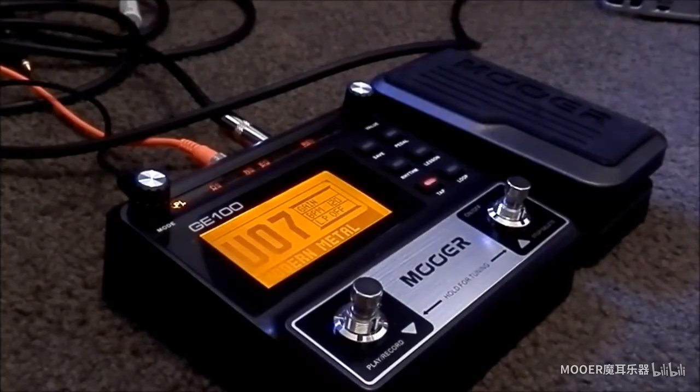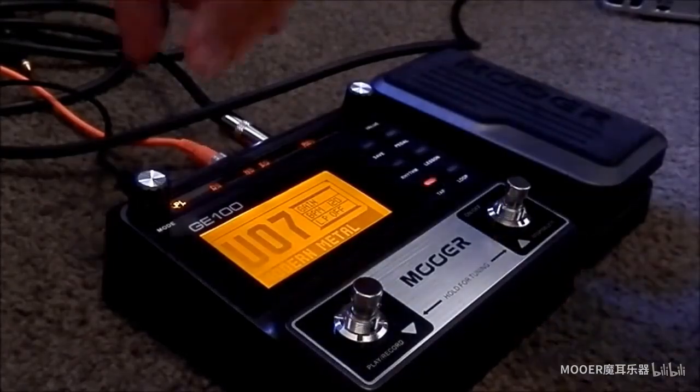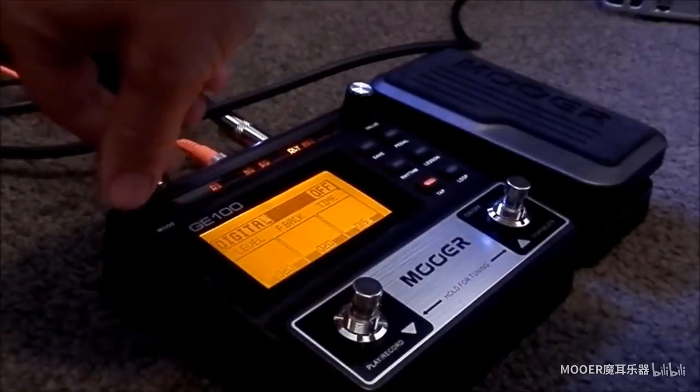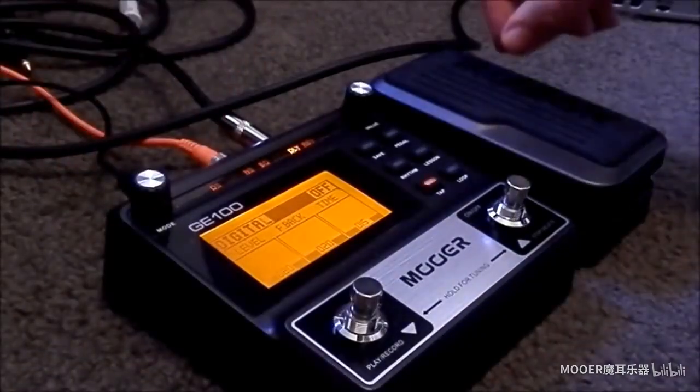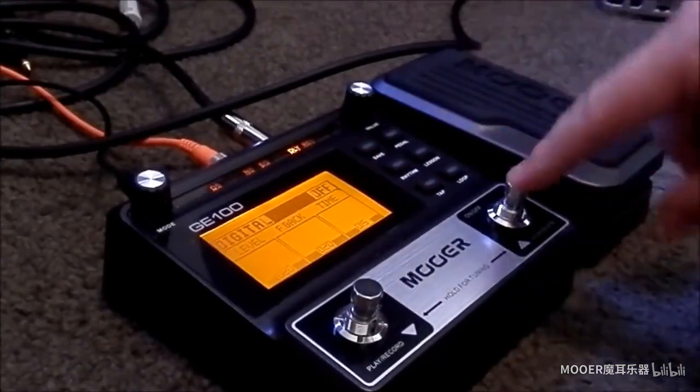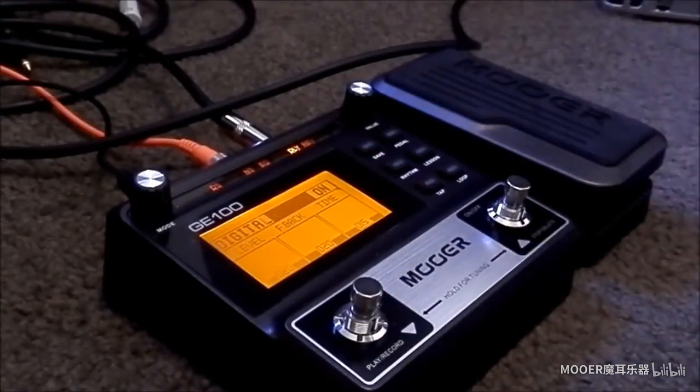This would be a good one to edit, as that's a very clean, uninterrupted sort of distortion sound. Editing's very simple. Just turn this knob and that'll take you through each effect in the chain. Let's say we wanted to add a bit of delay to that, and simply turn this module on by pressing this pedal right here. Now we have some delay.